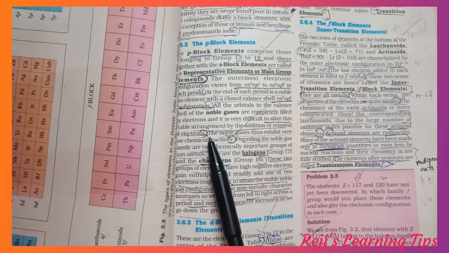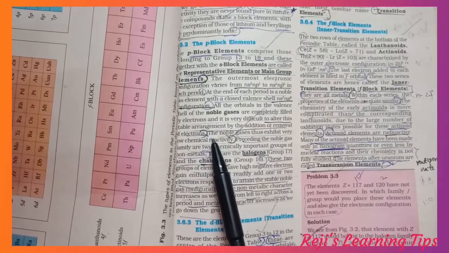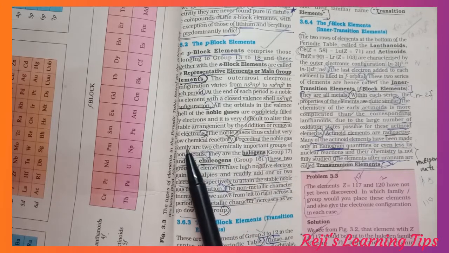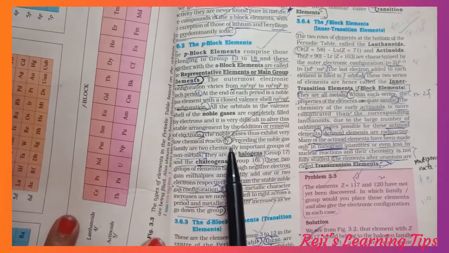The noble gases thus exhibit very low chemical reactivity.